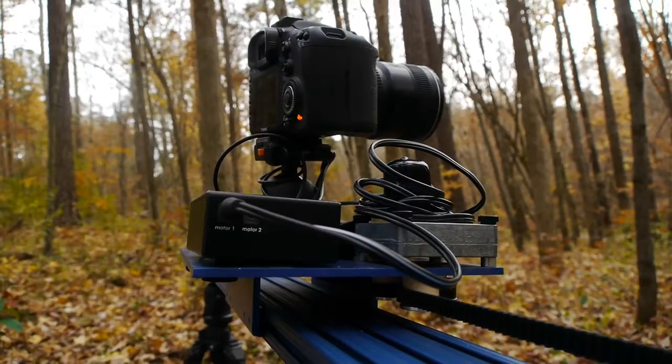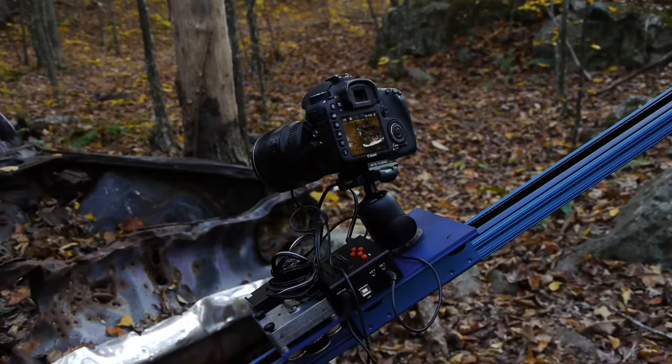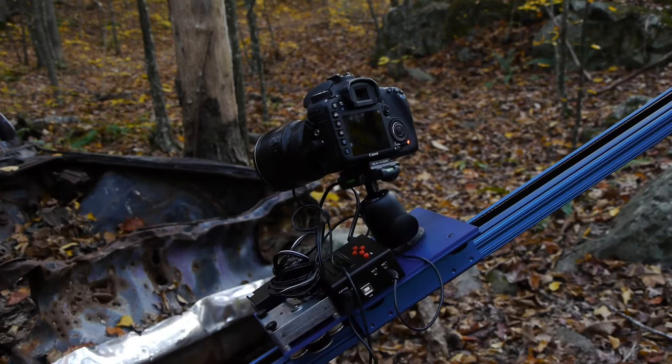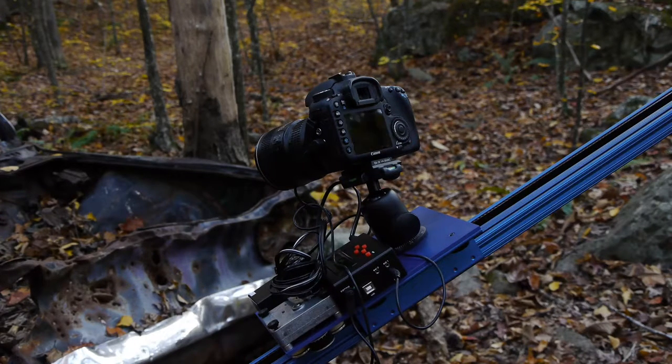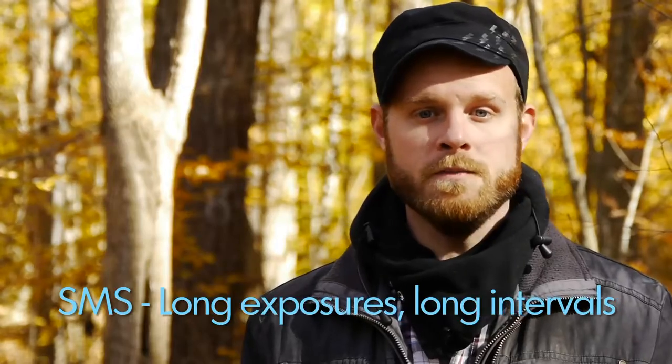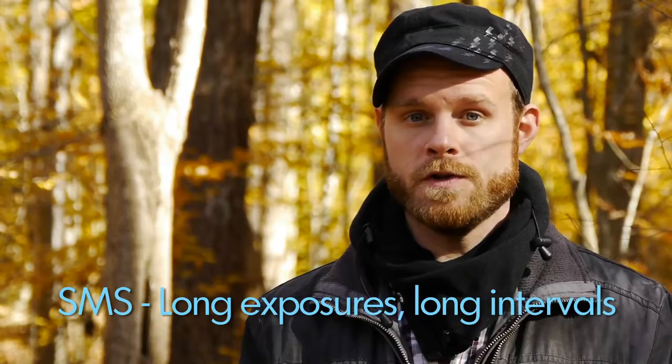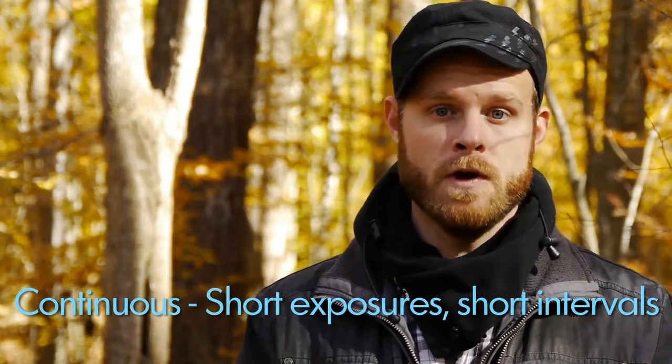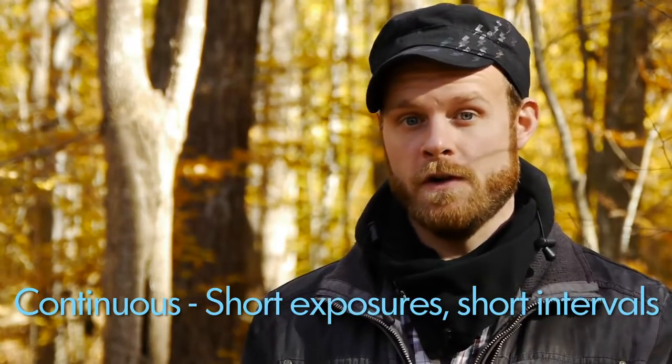Today I'm going to show you the shoot move shoot mode, which is the other time-lapse mode. So with continuous mode, basically you start the motor movement and you get continuous movement. With shoot move shoot, it does exactly what the name implies. It shoots, it moves a little, it shoots, it moves a little, and on and on. Continuous mode is really easy to set up, and shoot move shoot takes a few more steps. In general, shoot move shoot mode is good for longer exposures and longer intervals, and continuous mode is good for shorter exposures and shorter intervals.